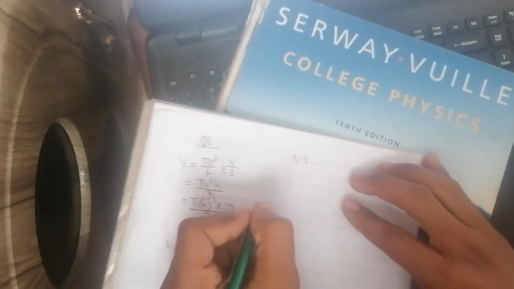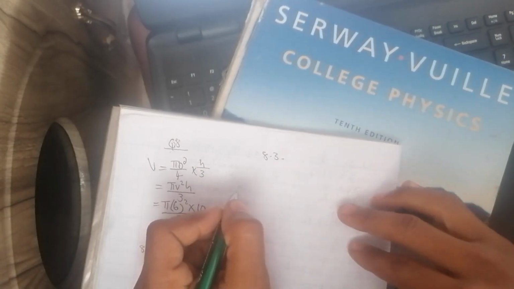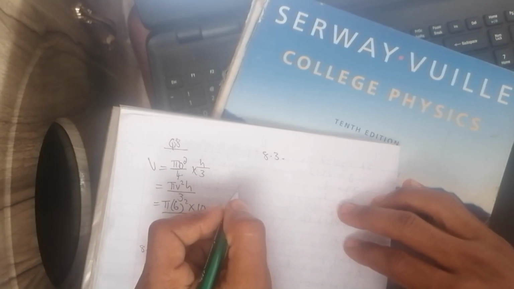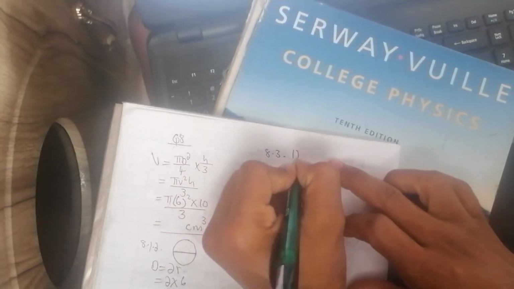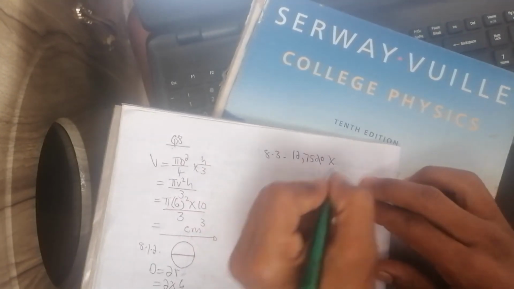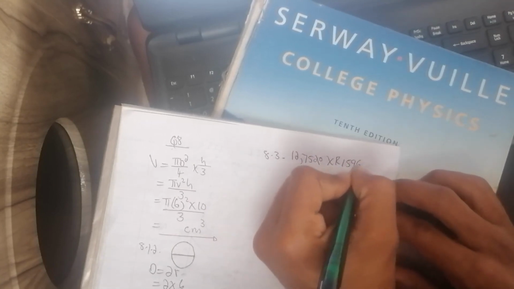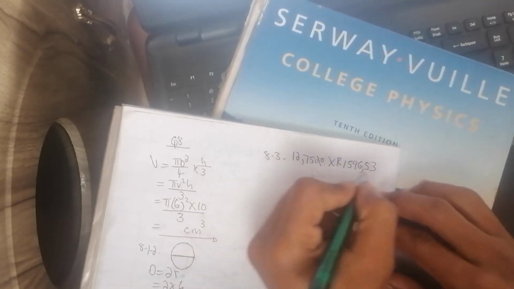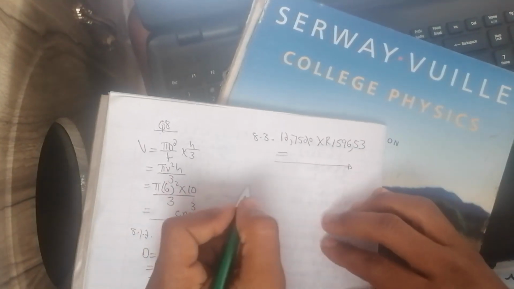8.3. Calculate 12.75% of 1,596 rand 53, show all working. So they want 12.75% of, which means multiply by 1596.53, and you just insert this on a calculator and you are done.